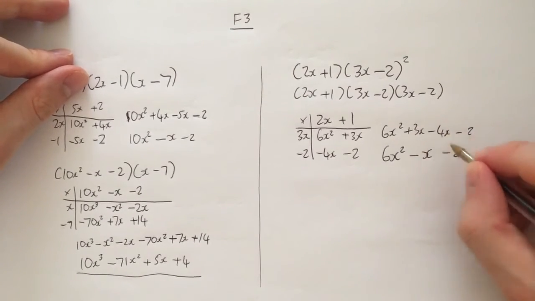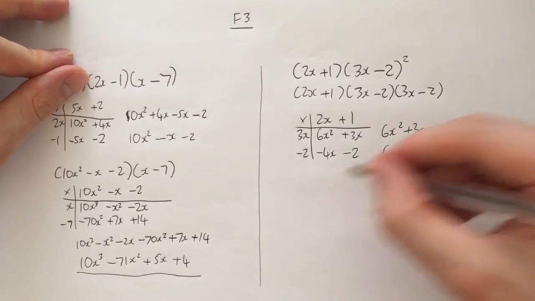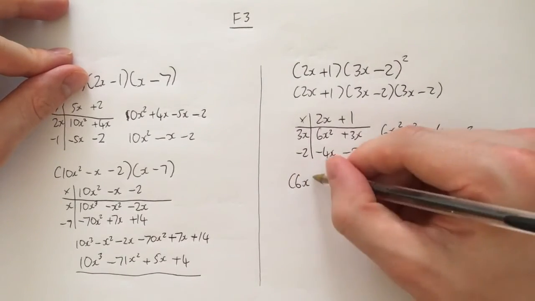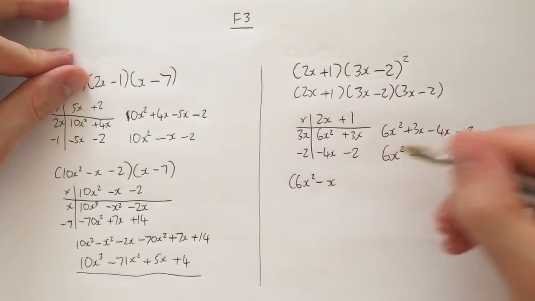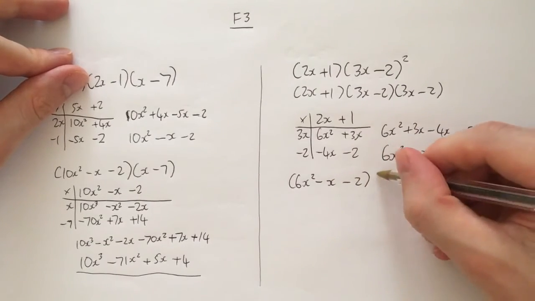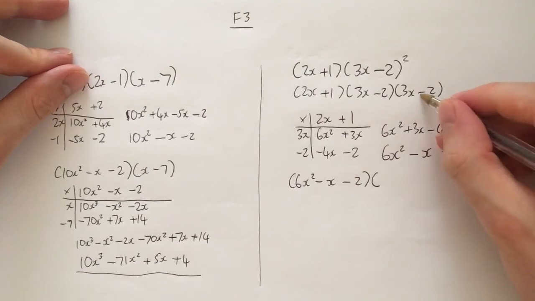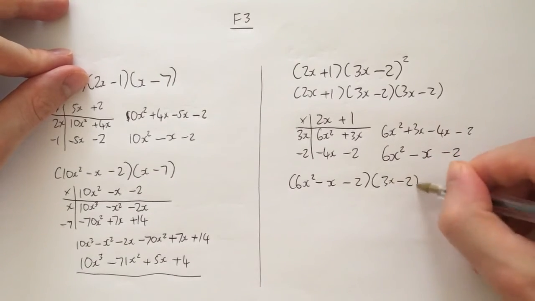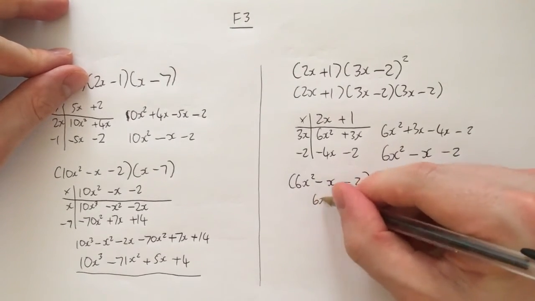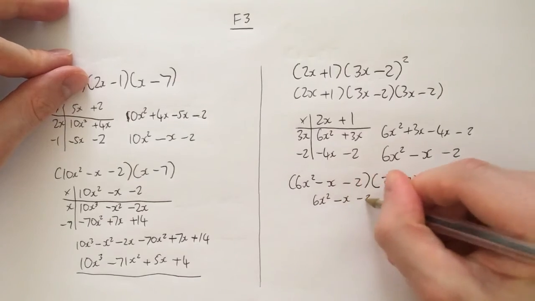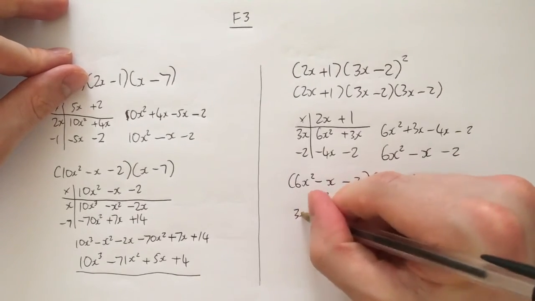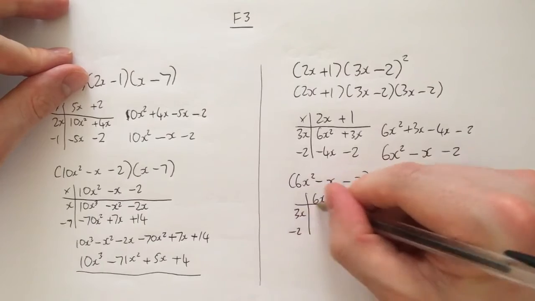Okay, because 3x minus 4x is just negative x. I put that in its own bracket. 6x squared minus x minus 2. Open the bracket for the last bracket there. 6x squared minus x minus 2, and then 3x minus 2.